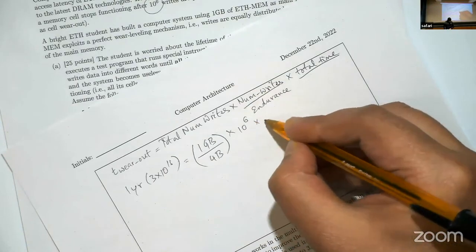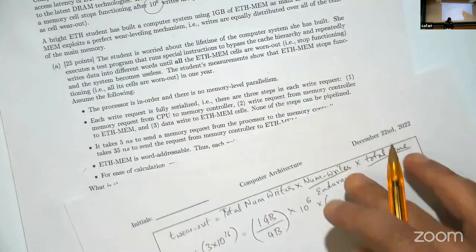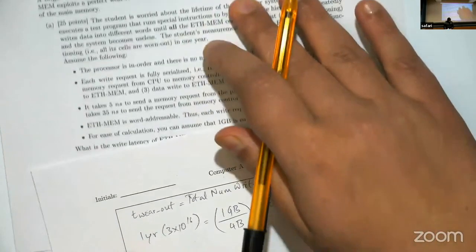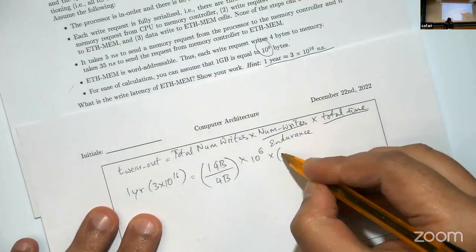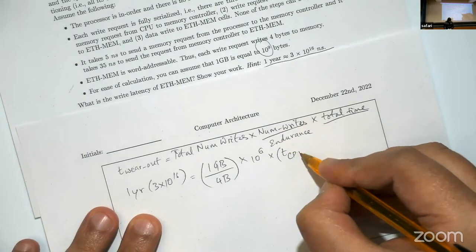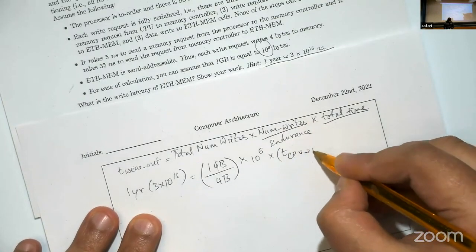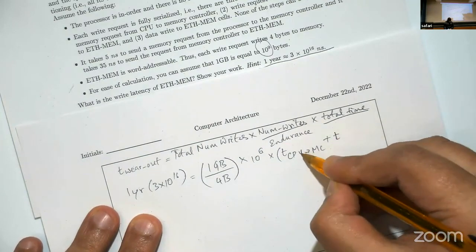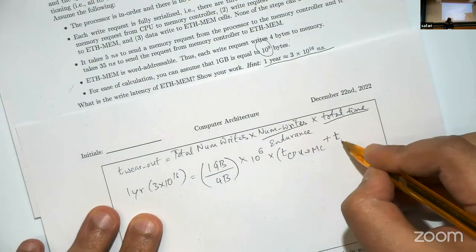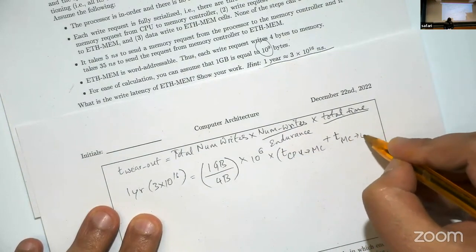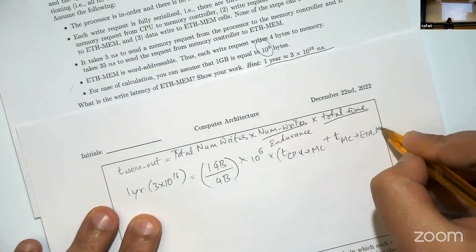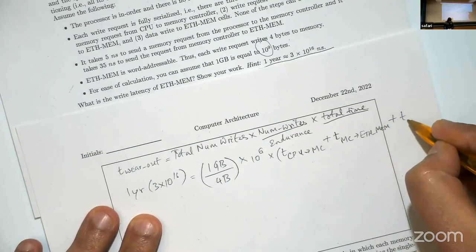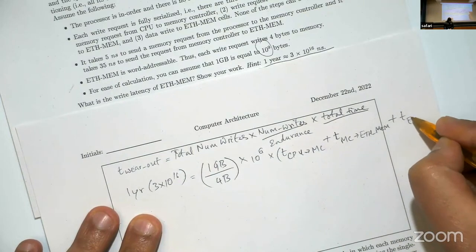And then the total time is, as we saw here, the time from CPU to memory controller, plus the time from memory controller to ETH-mem, plus the time for the write in ETH-mem.